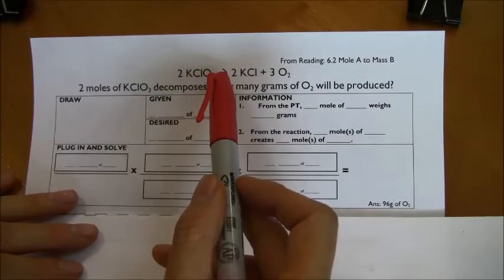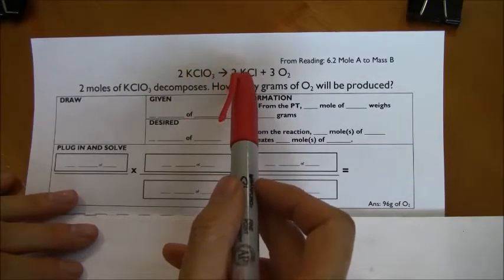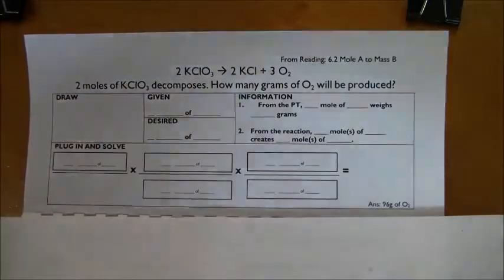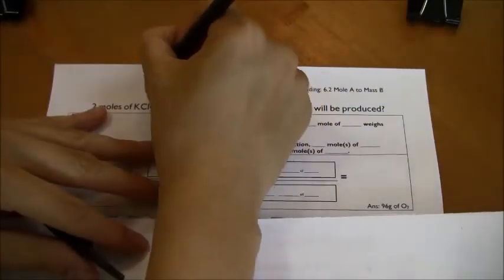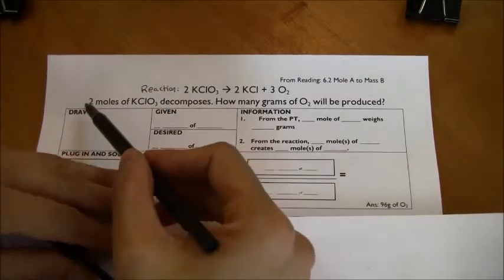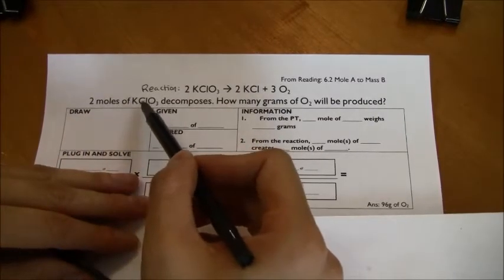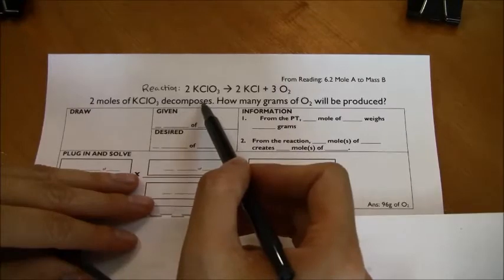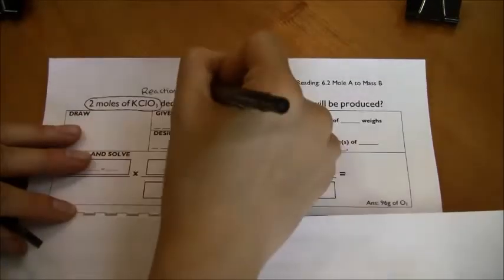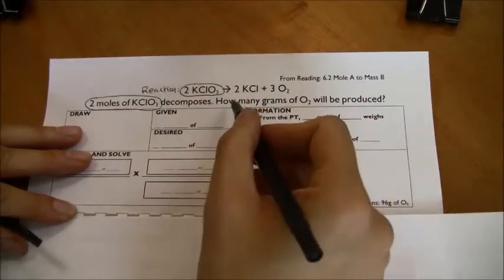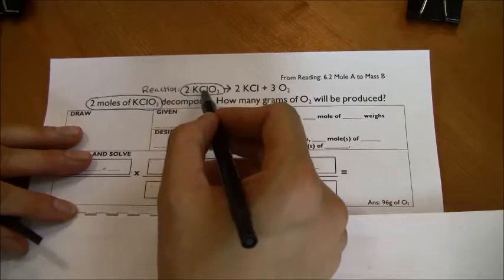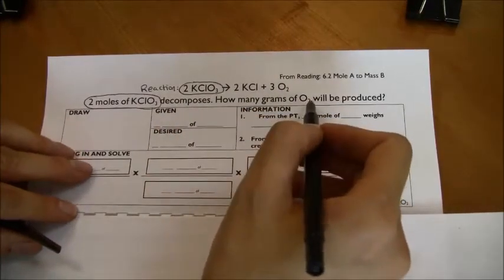2KClO3 will convert to 2 moles of KCl plus 3 moles of O2. So that's the reaction. So make sure you label to yourself that this is the reaction. Further reading on the problem, 2 moles of KClO3 decomposes. So it's saying that this chemical, they're giving us a number, and that's the same chemical here. How many grams of O2 will be produced? So if I started off with 2 moles of this chemical, how much of O2 would I create?